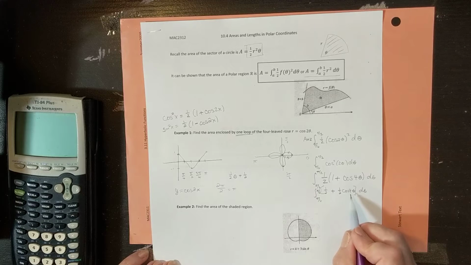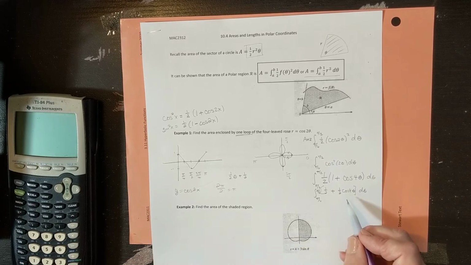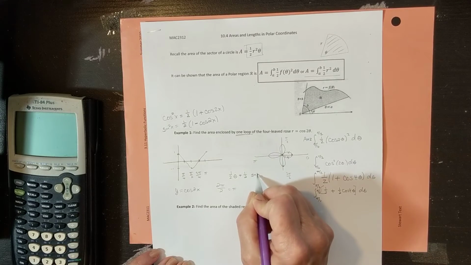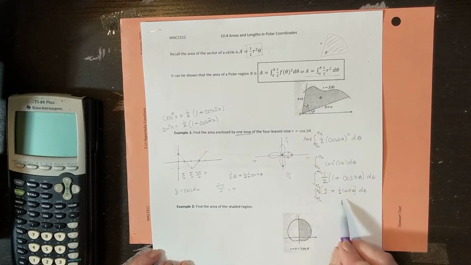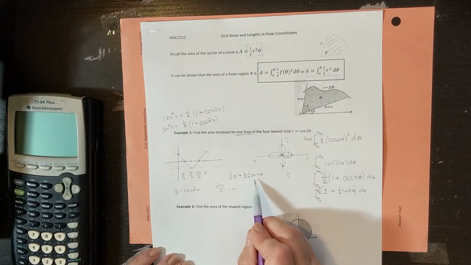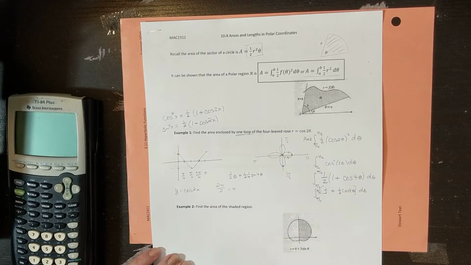For the cosine of 4 theta, you can use a substitution where u is 4 theta and then make the adjustment. Or if you've done this enough, you can say, what do I integrate to get cosine? It's sine, so it's going to be sine of 4 theta. But I have to make the adjustment, divide by 4. And if I'm not sure, I can just take the derivative of what I just integrated. The derivative of sine is cosine of 4 theta times 4, because of the chain rule, that would get rid of that, and I get back what I started with. So I integrated that correctly.